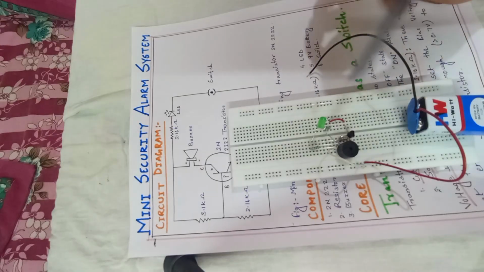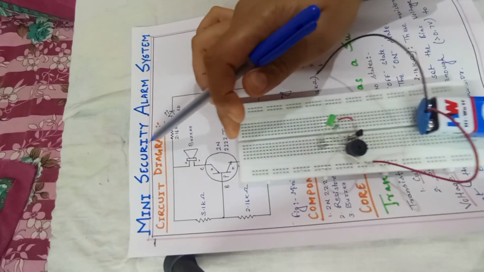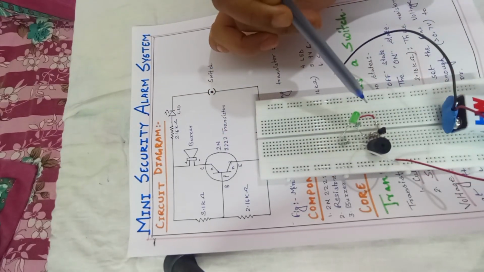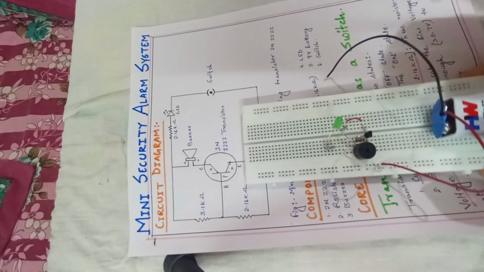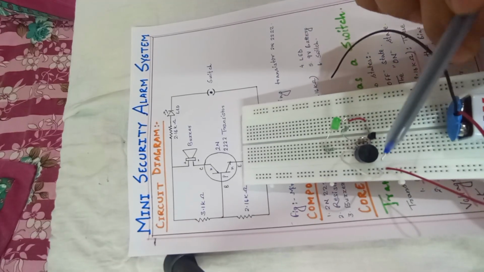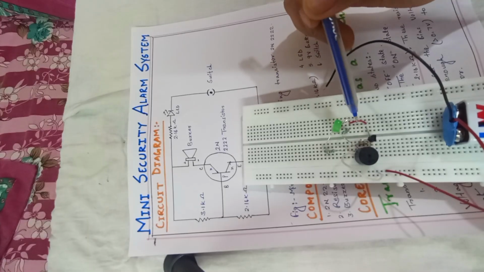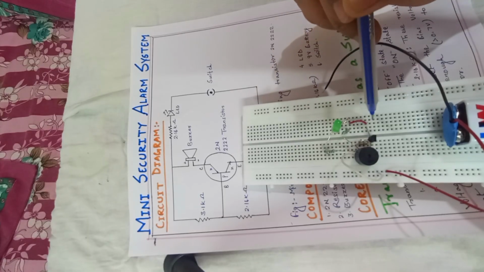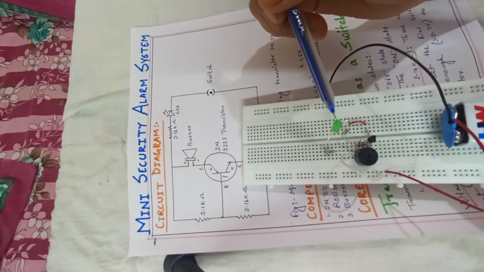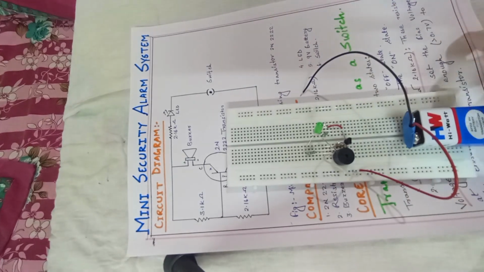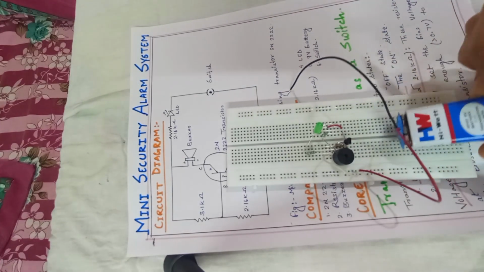So this is the circuit implementation of the same circuit diagram on the breadboard. We can see that this one is the transistor, this is the buzzer, and these three are the resistors. This is the jumper wire connecting this resistor to the emitter, and this one is the LED, and this is the power supply of 9 volt.